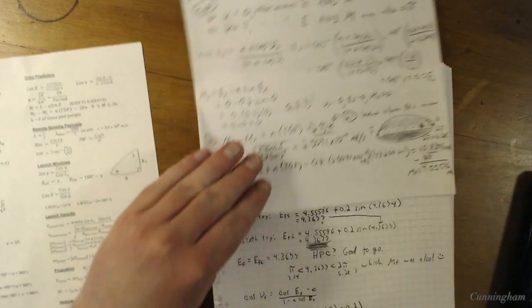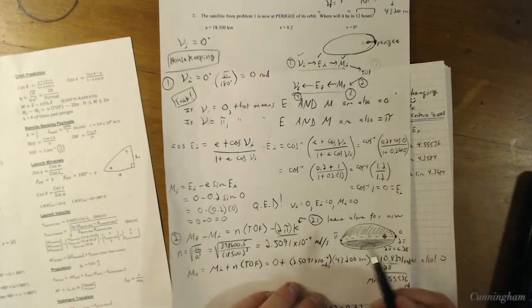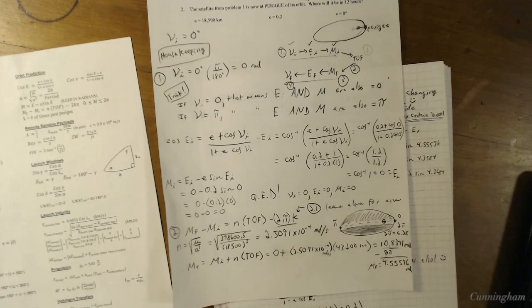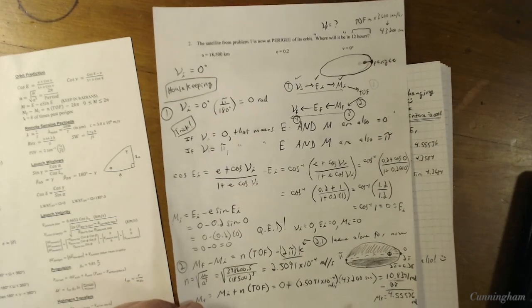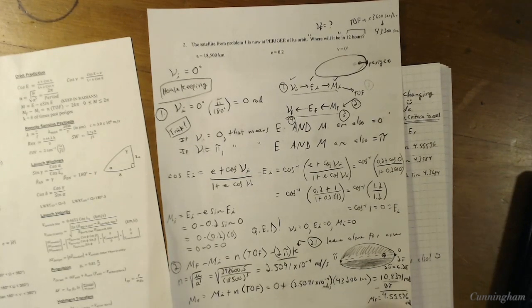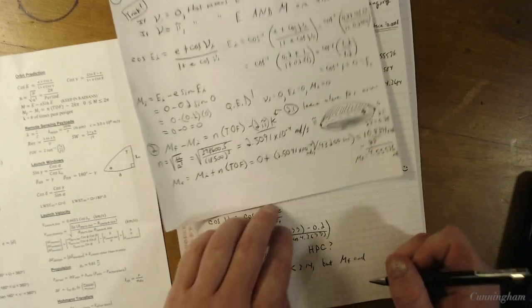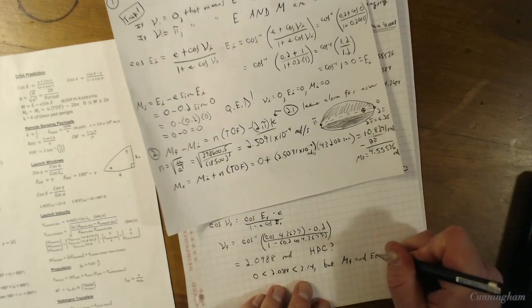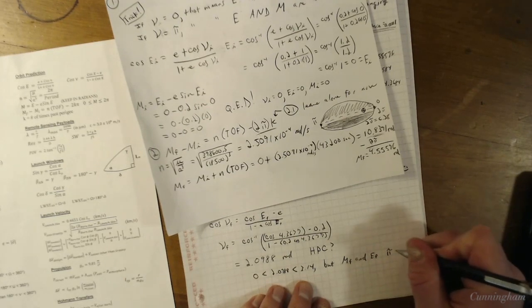So let's see. Both mean anomaly final and eccentric anomaly final are between pi and 2 pi.